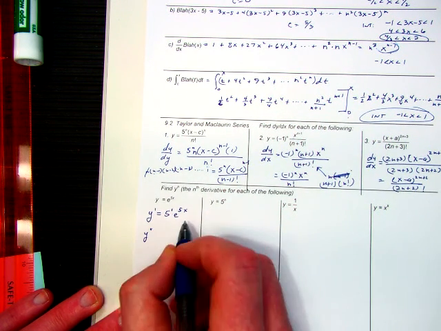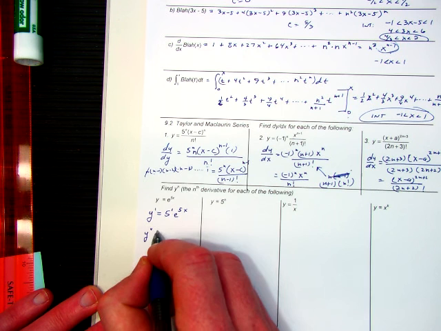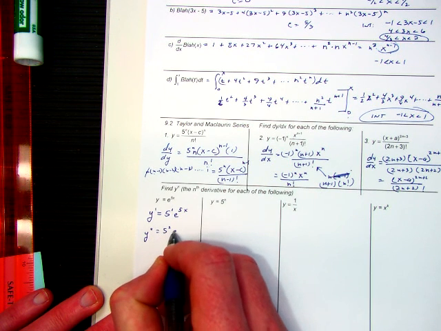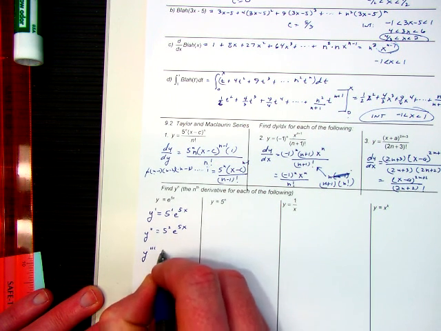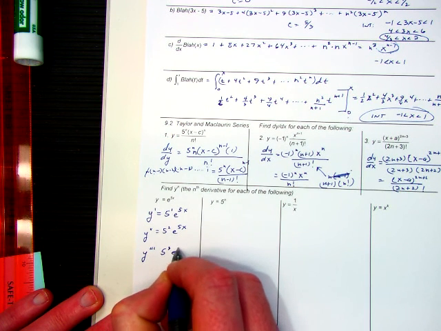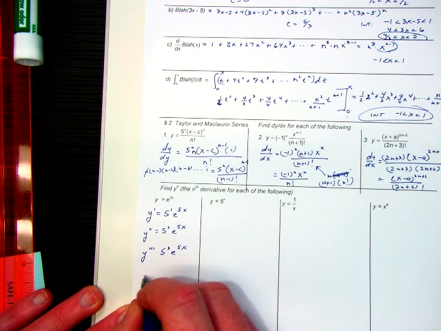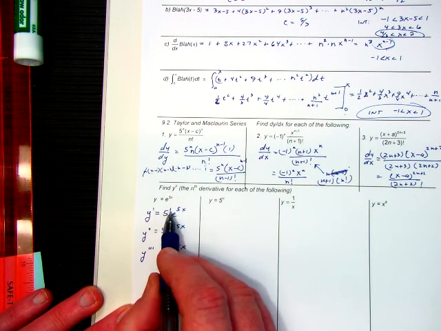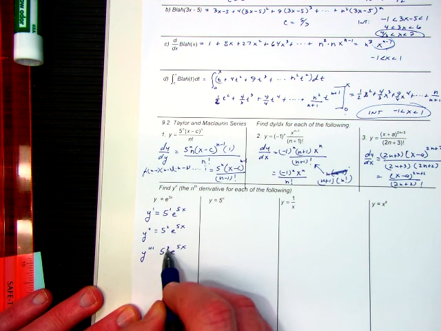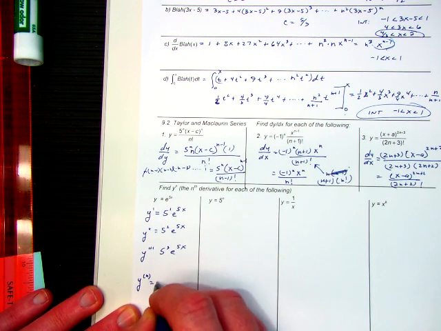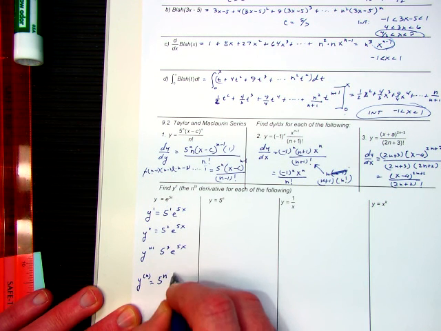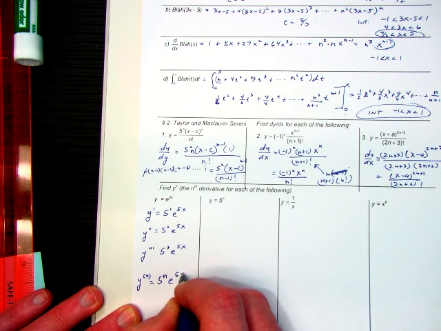The second derivative, when I differentiate this again, remember that's a constant, so it's 5 squared e to the 5x. Y triple prime is 5 cubed times e to the 5x. Well, what's happening is the exponent on the 5 is the same as the derivative. So what will the nth derivative be? It's going to be 5 to the n e to the 5x.